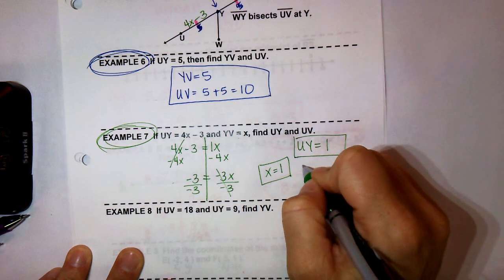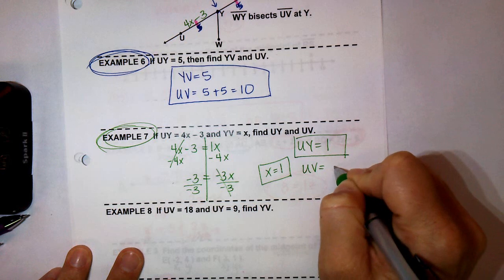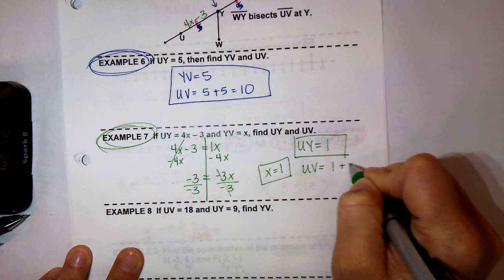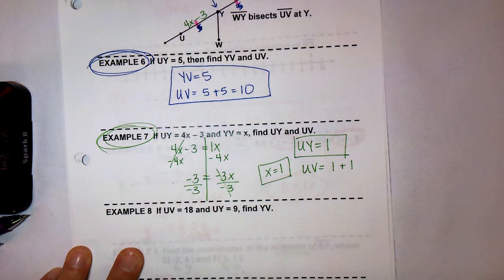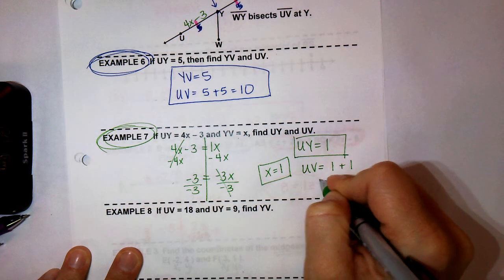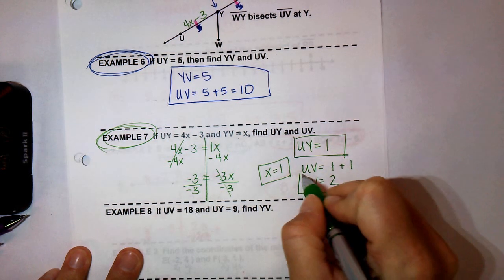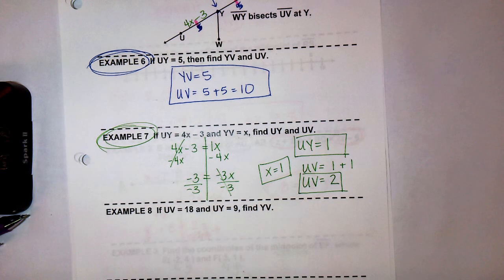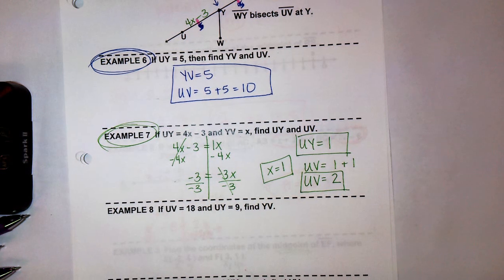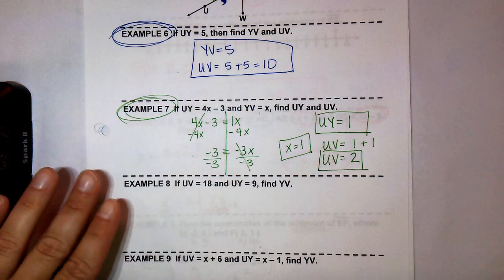And then UV is the whole distance, right? So if the left is 1 and the right is 1, then the whole distance is 2. Okay, are y'all completely confused yet? Or are we good? All right, we're going to keep going. I know it's going to scratch up quite a bit.